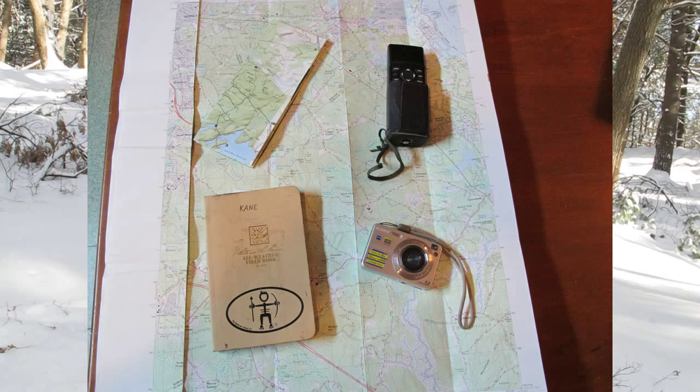You want a Write in the Rain notebook so you can start making a map of the area, and that'll help develop your mental map of the area. You can mark out where all the resources are. You can mark out any highlights that you might find, like an animal carcass or a blueberry patch or beech trees, and different resources you can mark on your map.